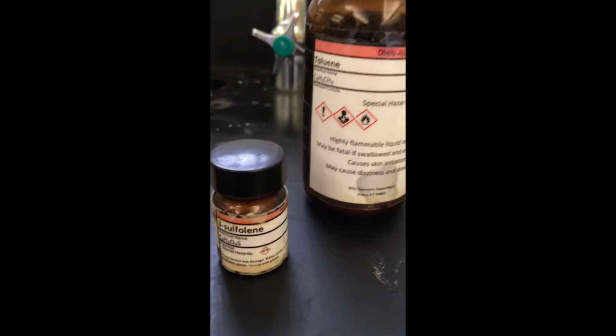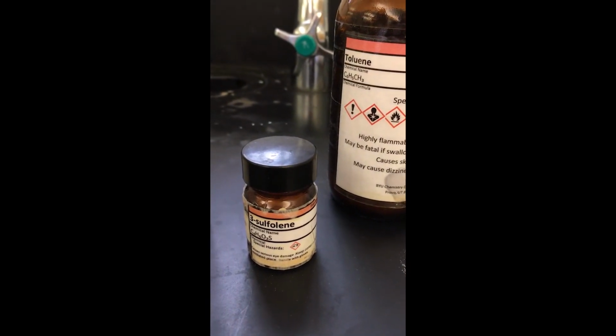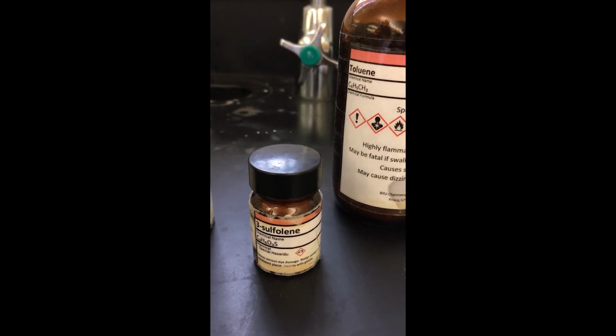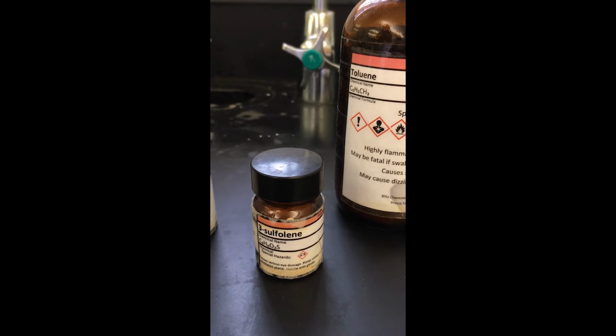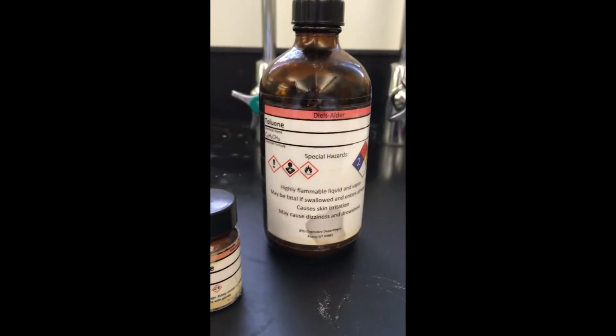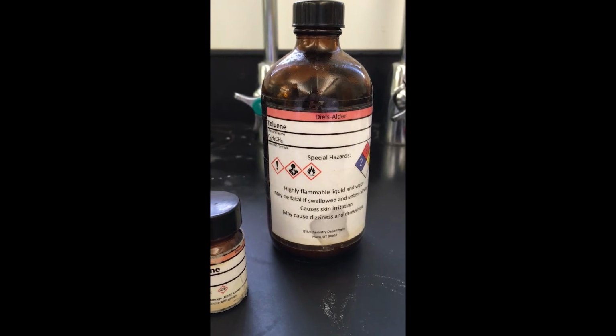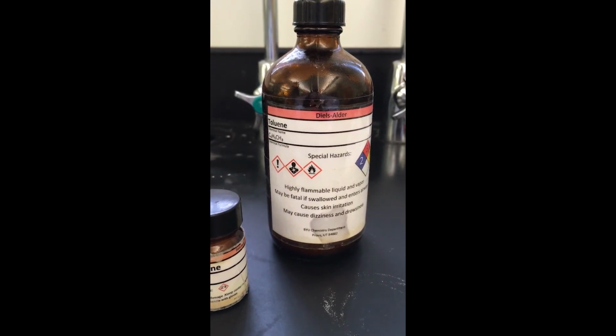And then here we have 3-sulfolene. 3-sulfolene is the chemical that's going to release SO2 and act as an equivalent of butadiene. And then finally we have toluene, which we're going to use for recrystallizing the product after the reaction is complete.